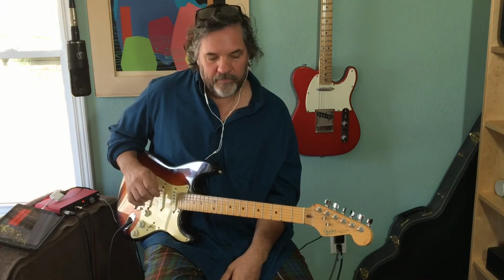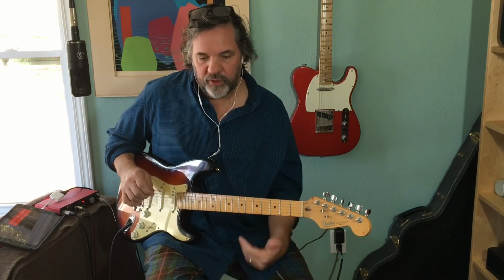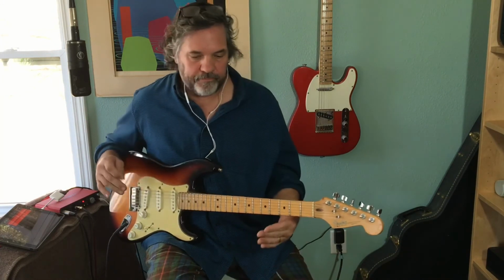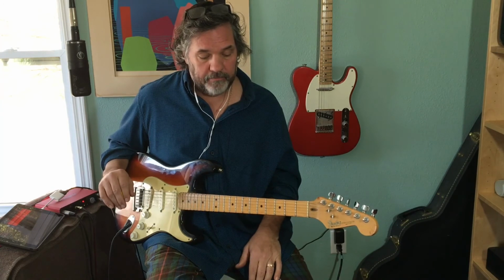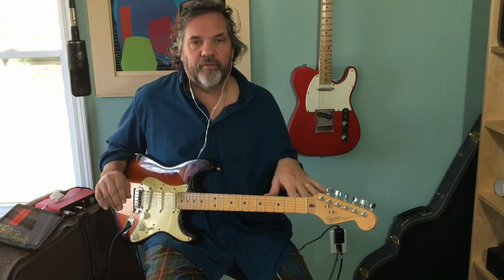All right, now I'm going to zoom in here, play this chord. We're just working on one chord today. This is a one chord jam. And then do a little bit of improvising over it.